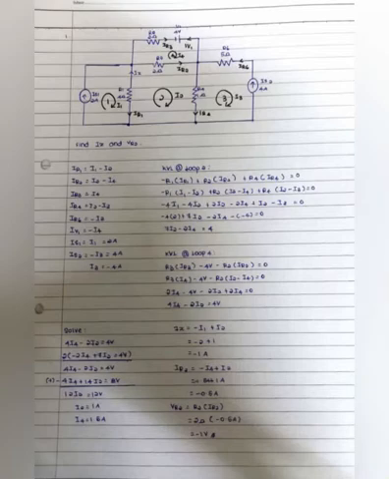So then we need to find out the KVL of loop 4, and it was R3 minus 4V minus R2 equal to 0. We can use the formula V equal to IR.